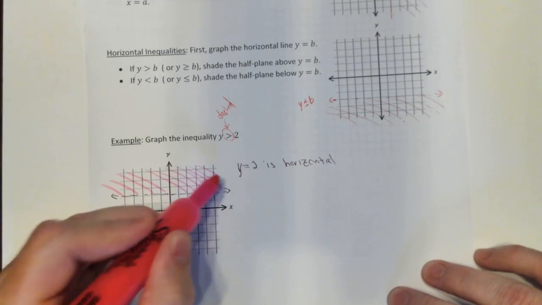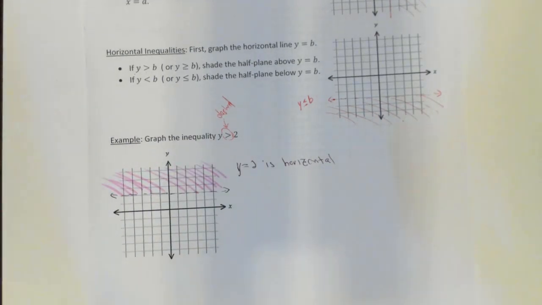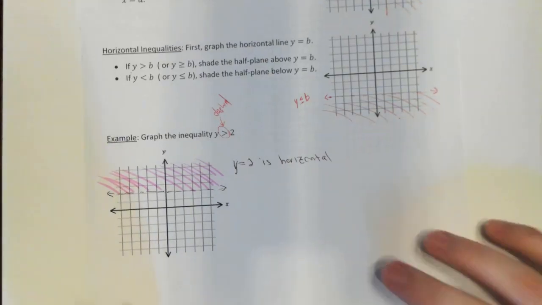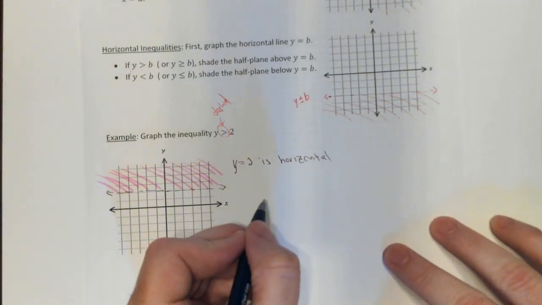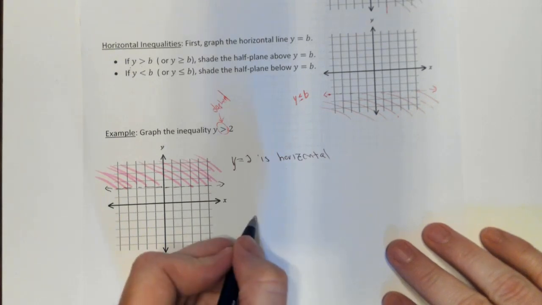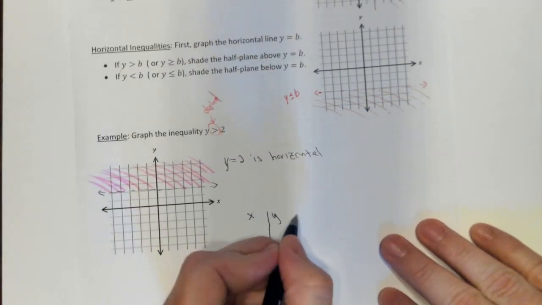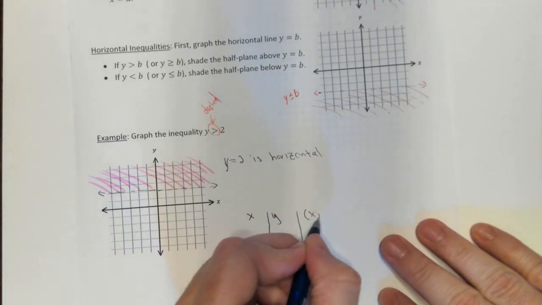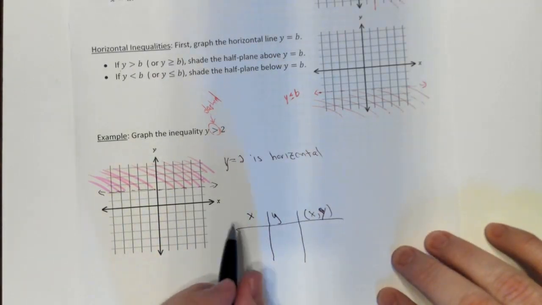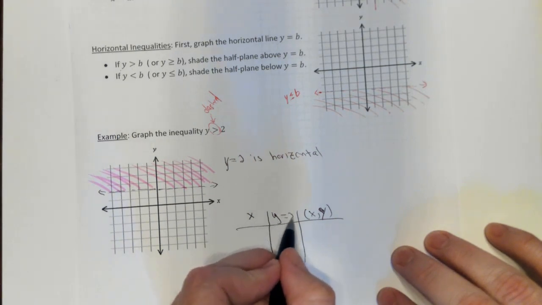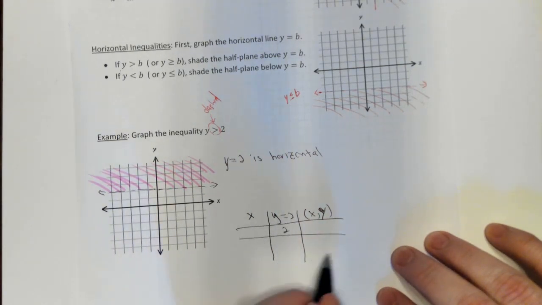Okay, like I said, if you forgot your horizontal versus vertical, you can always do a table. We did this in the last section, but basically if you want to do the table, you do x, y, then your ordered pair. In this case, y is equal to 2, so 2 will be everything for y.